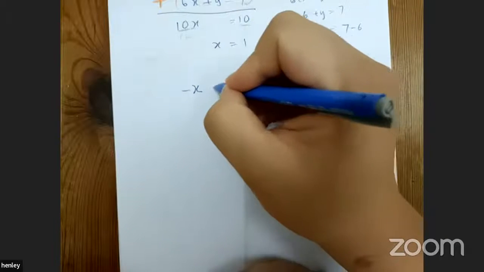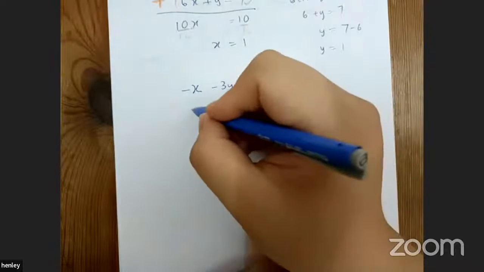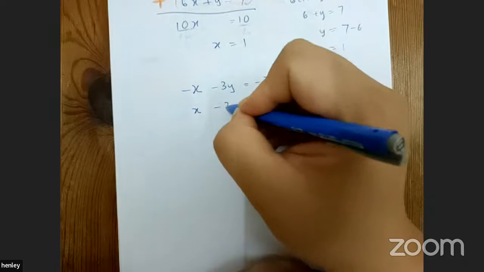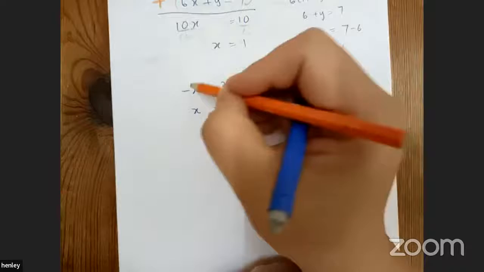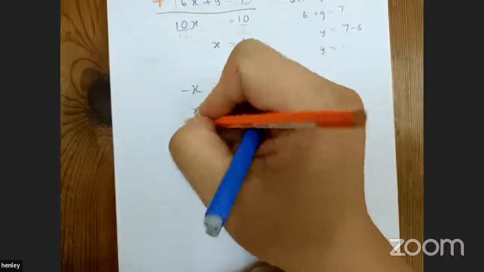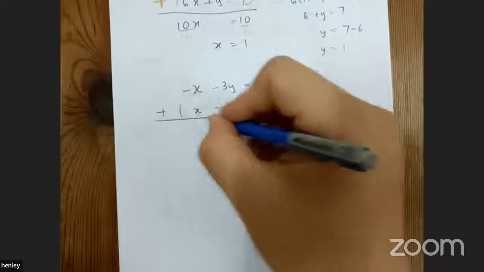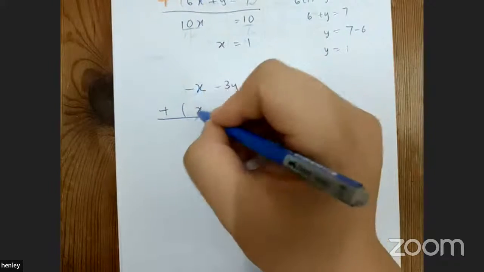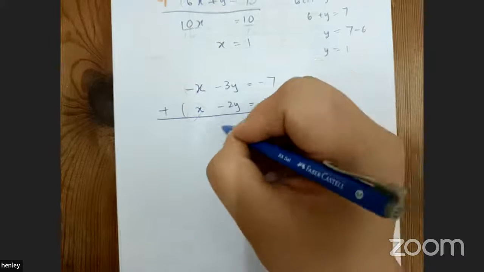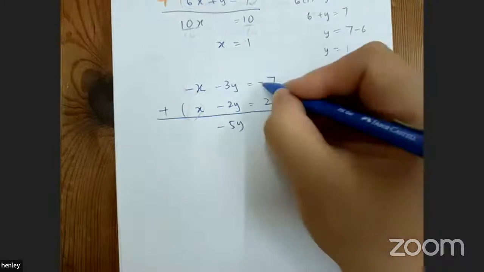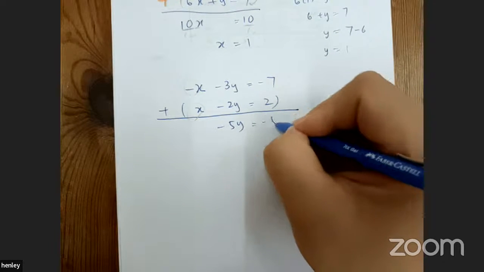Negative x, negative 3y equals negative 7. And then we have x, negative 2y equals 2. So again, you can see this one is a negative and then positive, so I should use the plus. Negative x plus x is 0. Negative 3y plus negative 2y becomes negative 5y. Negative 7 plus 2 is negative 5.